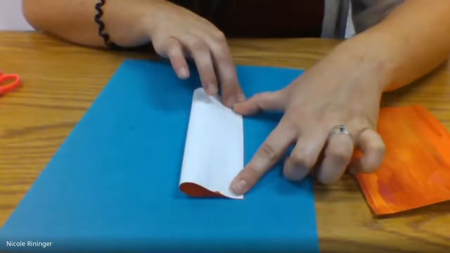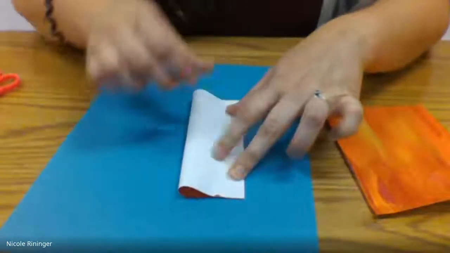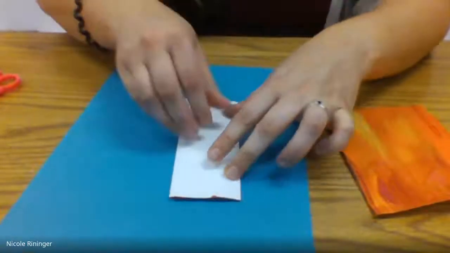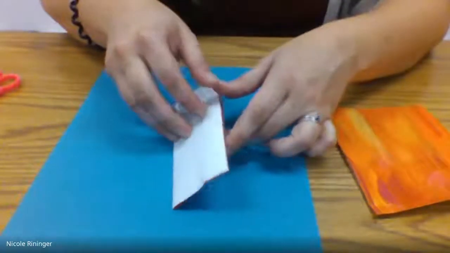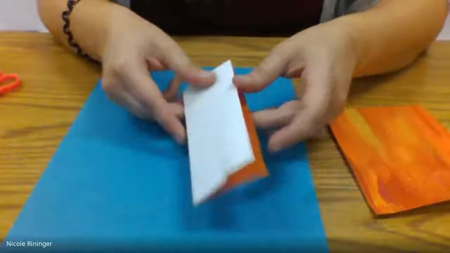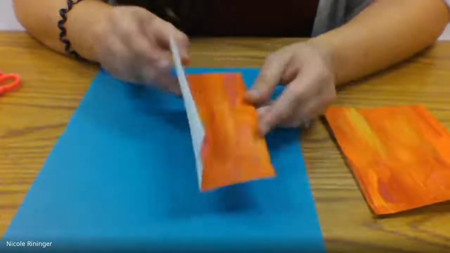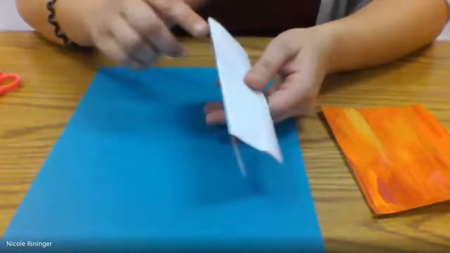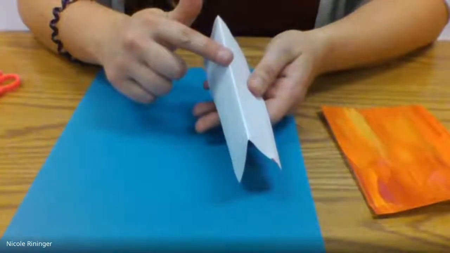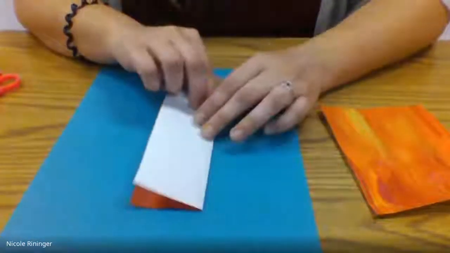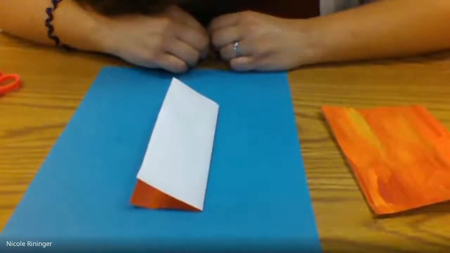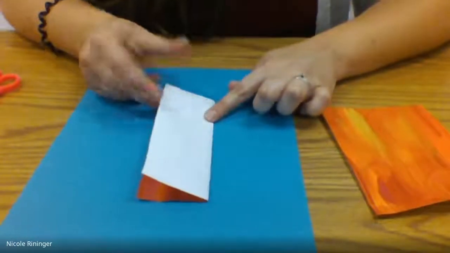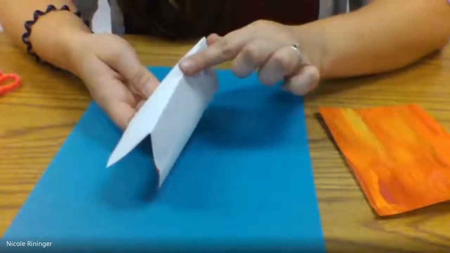Yes, we're doing a lot of folding in this project. Then smooth it out. And then you can open it. Actually, no, don't open it back up. Leave it folded. Now, I want you to notice we have the open side, kind of like when you open a book, and we have the folded side. What we're going to do is pick a shape that we would like to draw, and we're only going to draw half of it on the folded side.